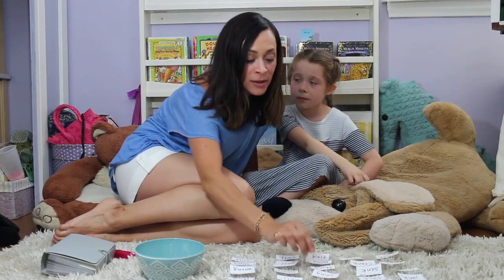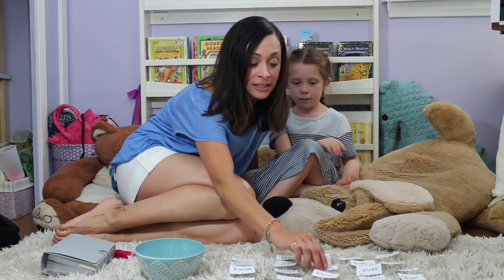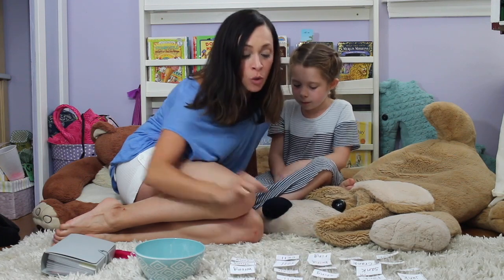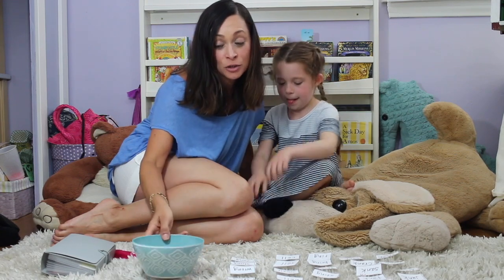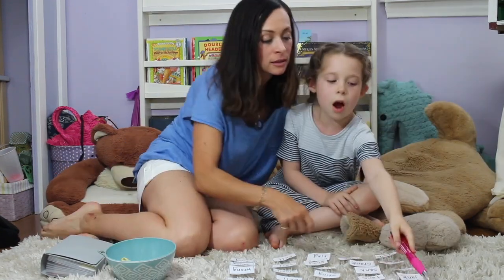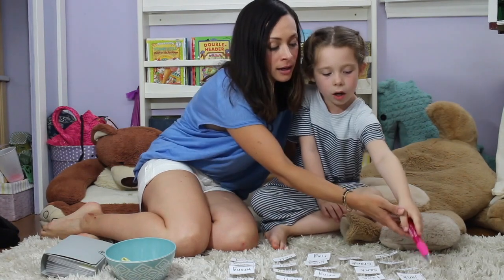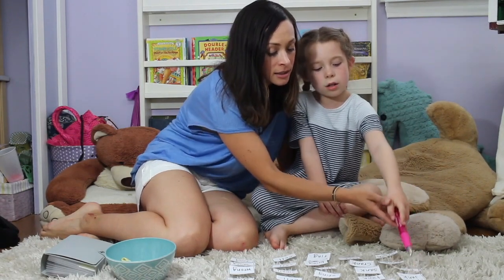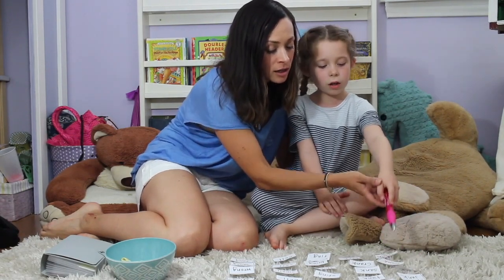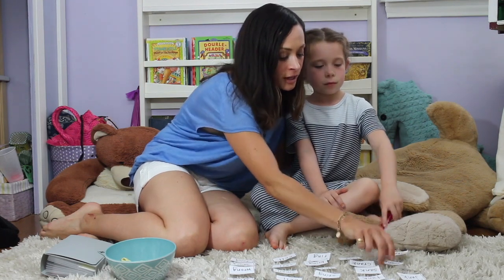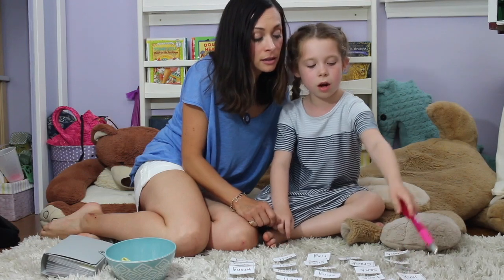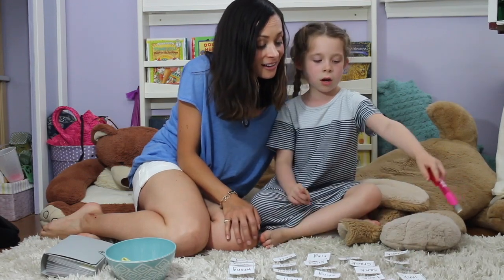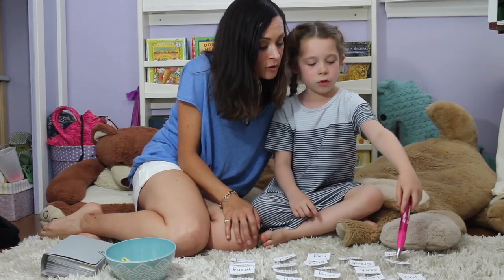Okay, now that they've read them and sorted their words and you've corrected them and they're all in the right categories, we're going to read them. I like to read them once with her and then I give her a chance to read them once by herself. Chunk, sunk, junk, stunk, trunk, skunk. Your turn. Ready? Without mommy. Chunk. Sunk. Good. Chunk. Stunk. Trunk.